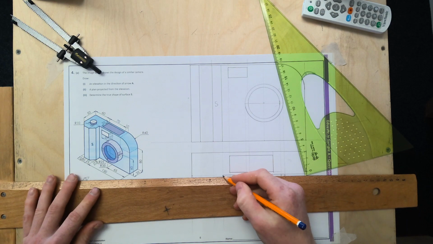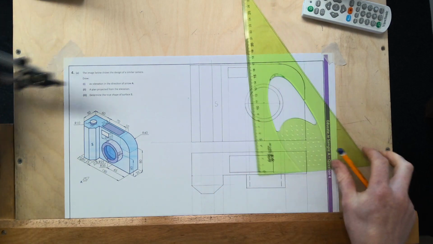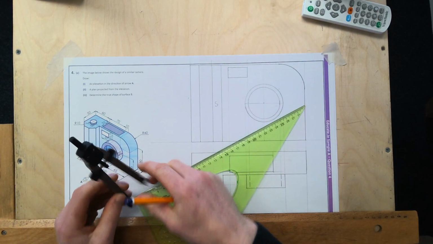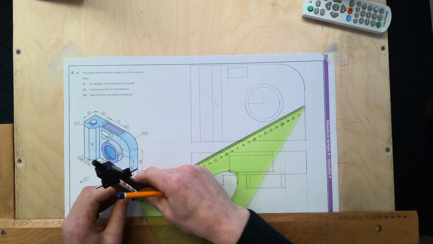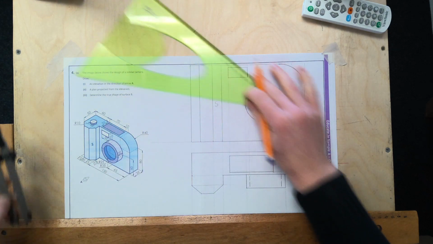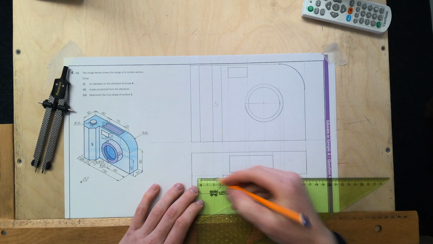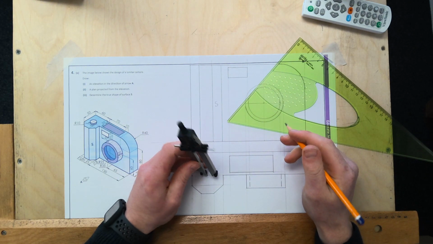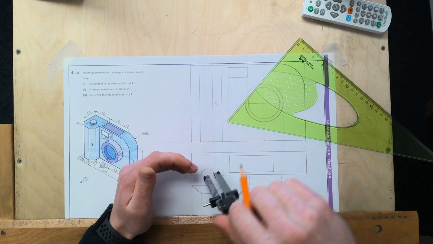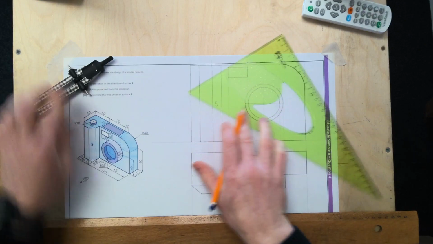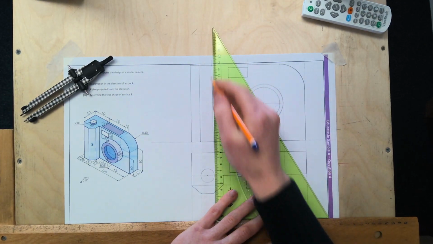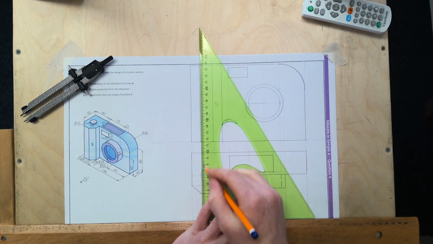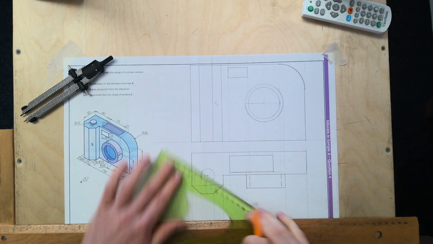Now I'm able to get my circle part here, so that's it there. It's a radius 10. I can bring this up here then up to my elevation, and it's a height of 5.